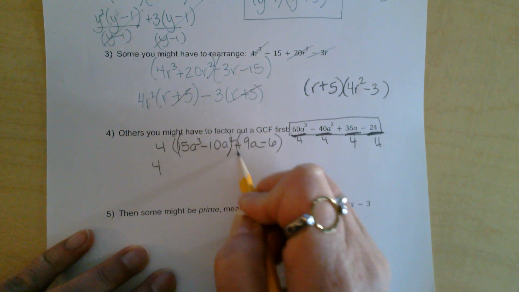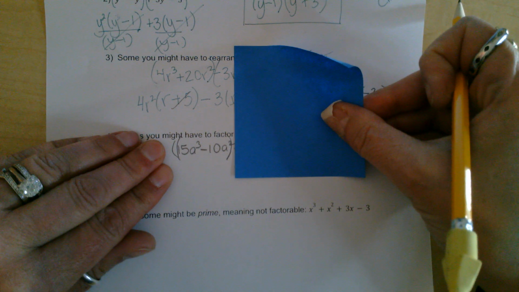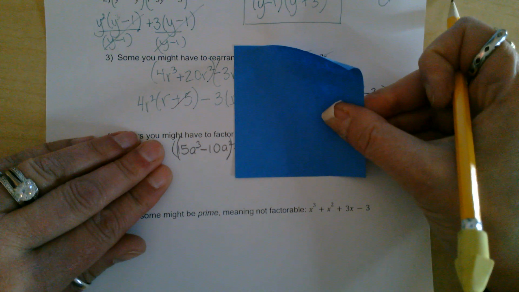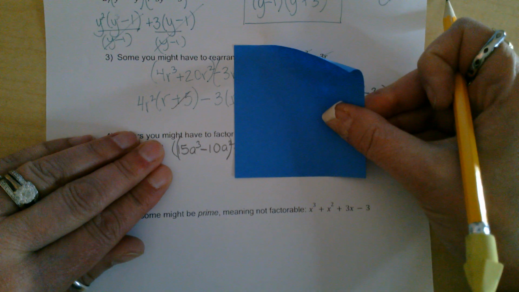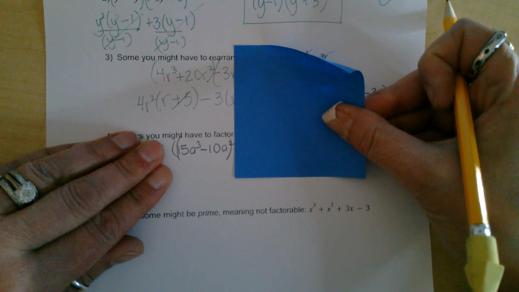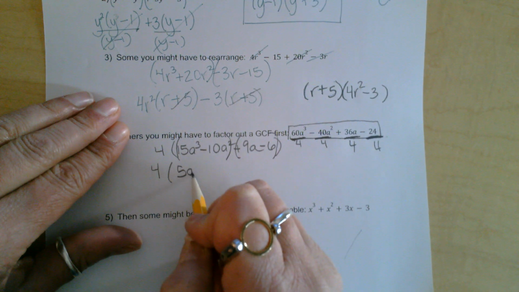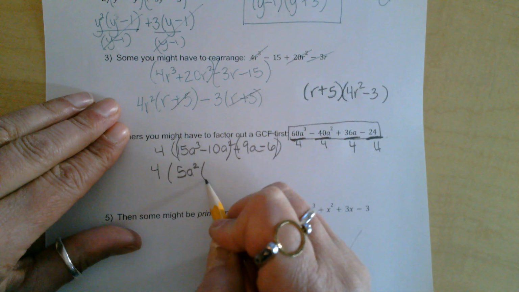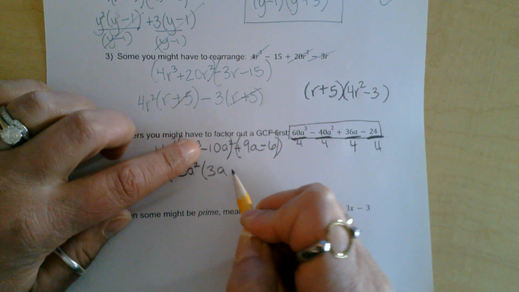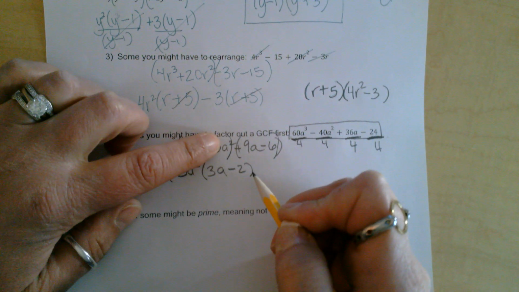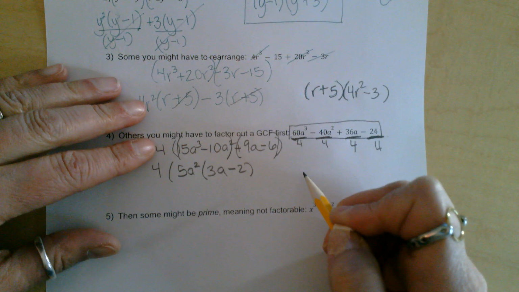Let's group and group. All right, so let's look at this first group here. We have 15a cubed minus 10a squared. Definitely a 5, because we could divide 15 and 10 by 5, and a squared. So we're going to do 5a squared. What do I have left over? We have 3a and minus 2. Negative 10 divided by 5 is minus 2. A squared and a squared, those cross out.